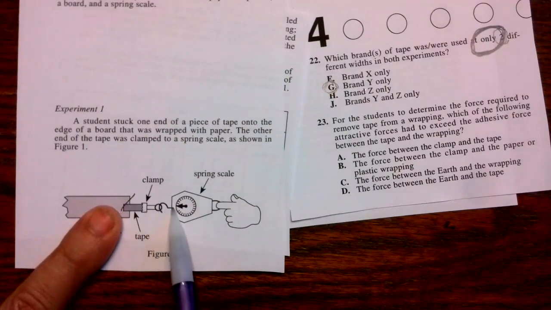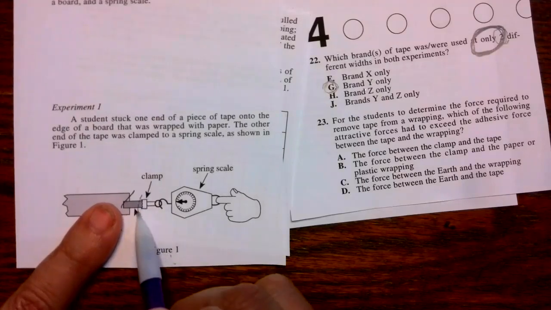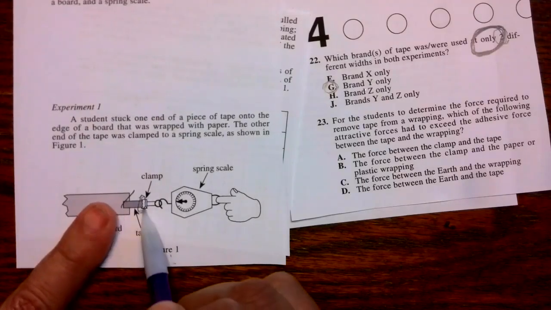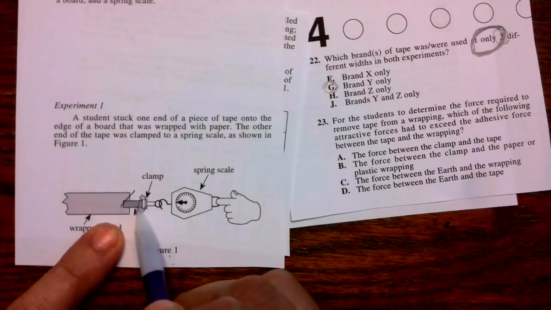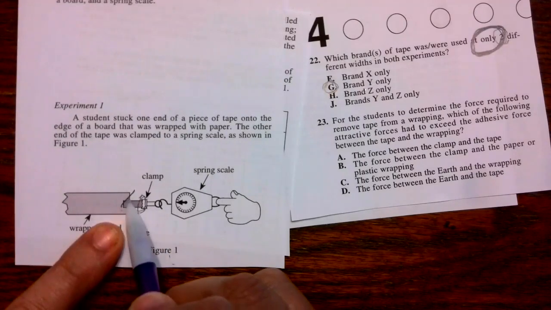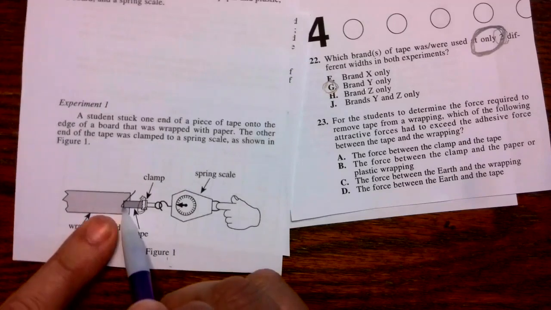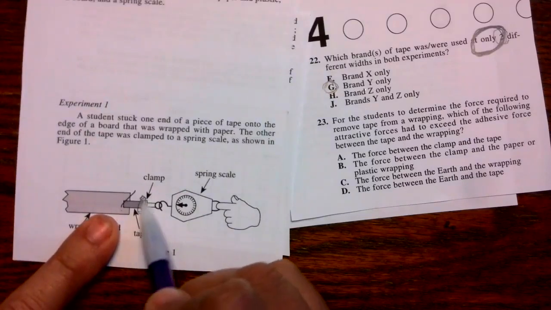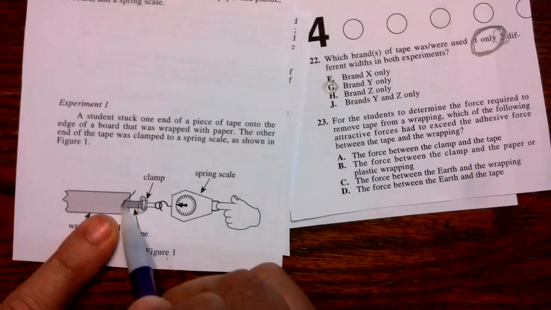And then we have this hooked here. So we know that's not going to come loose. What else do we have to make? Here's what we're looking for. This had to hold better than this, because if this came undone, we wouldn't be able to determine what force it took to pull this off. So this has to be stronger than this force.